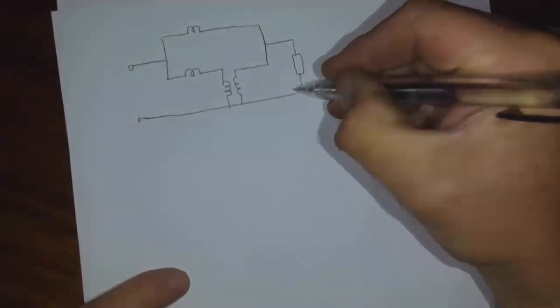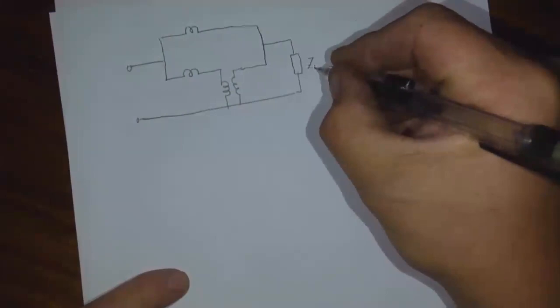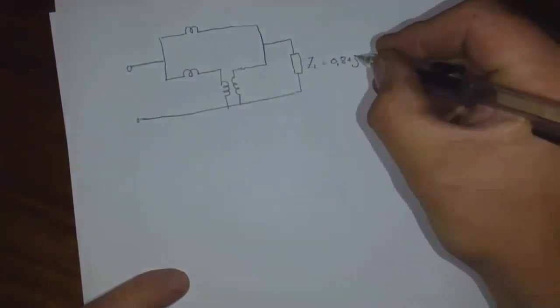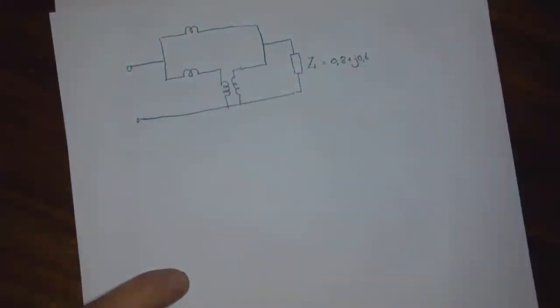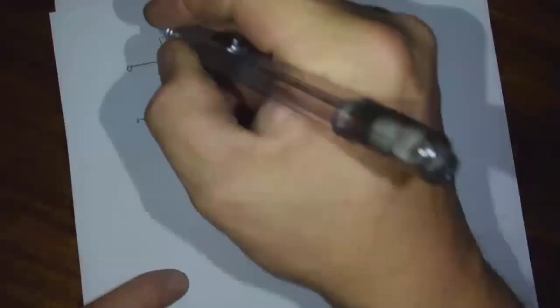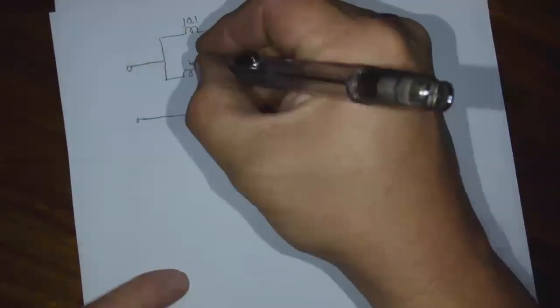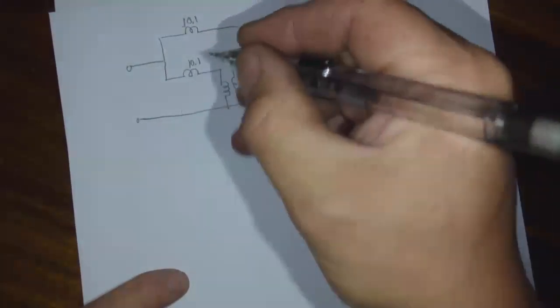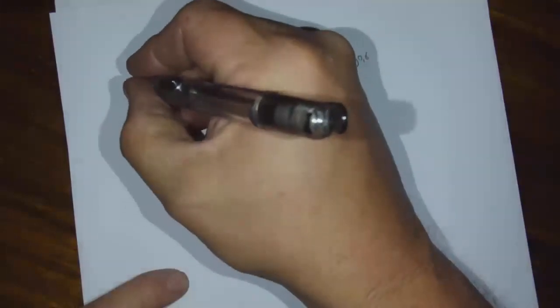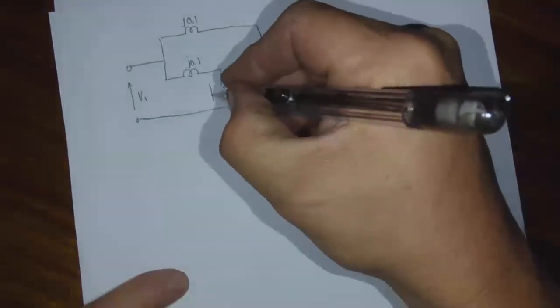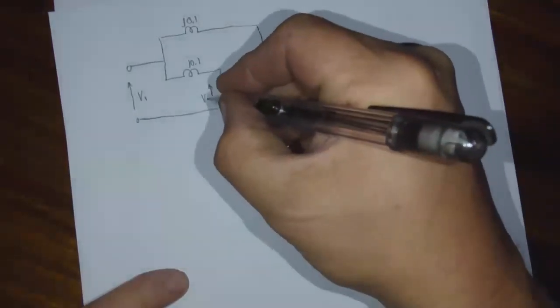Let's take the same per unit load. Z load is 0.8 plus j0.6. Each one of these is j0.1. That is V1. This is V2 referred.